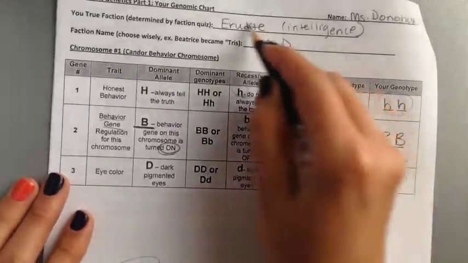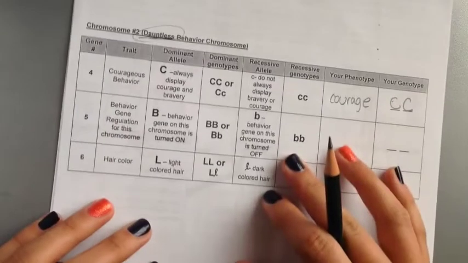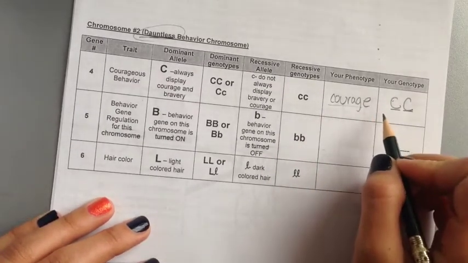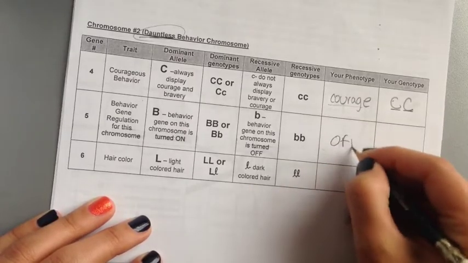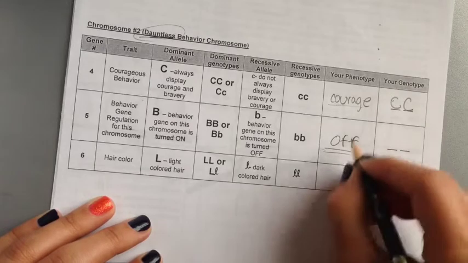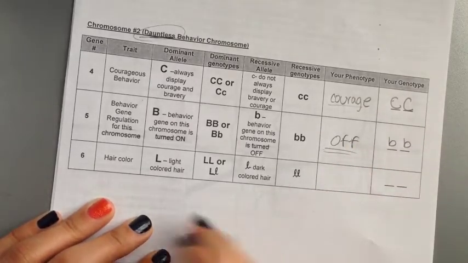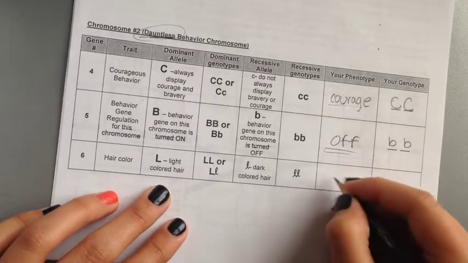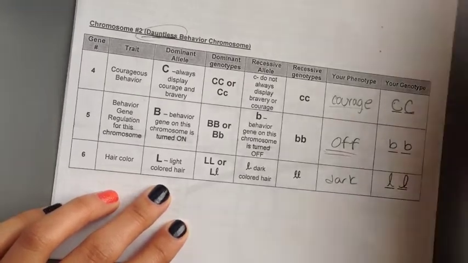However, because I can only be, as determined up here, intelligent, because I belong to erudite, that means when it comes down to this courageous behavior, it cannot be turned on. So what I'm going to have to do is have this behavior regulator off. And if this is the case, that means I have to be little b, little b. And then when it comes over to hair color, light or dark, my hair will be dark, and that will be 2 of those little l's.